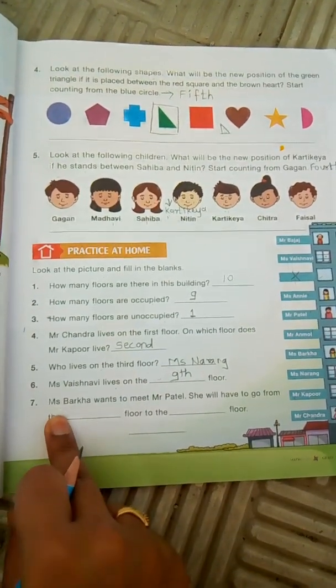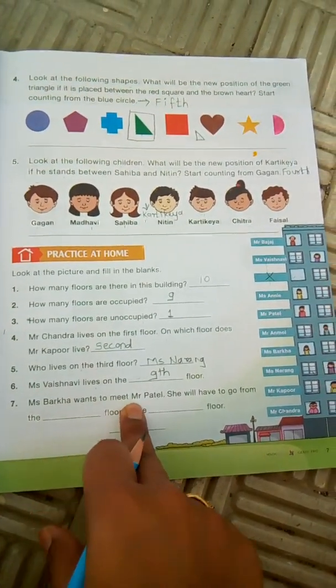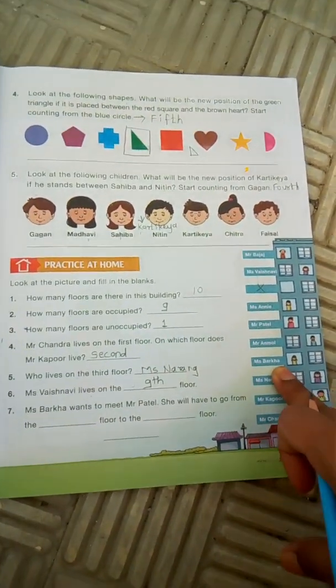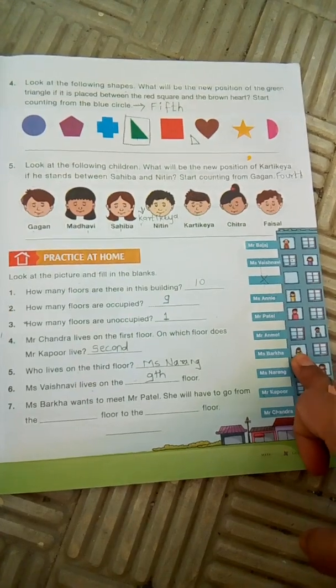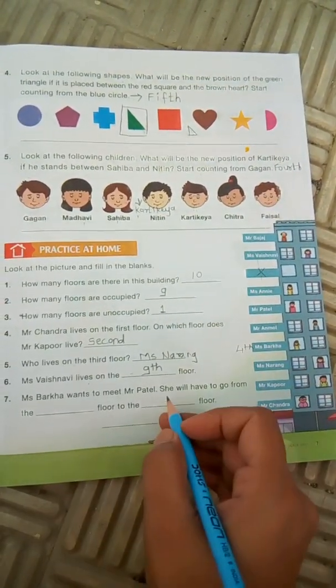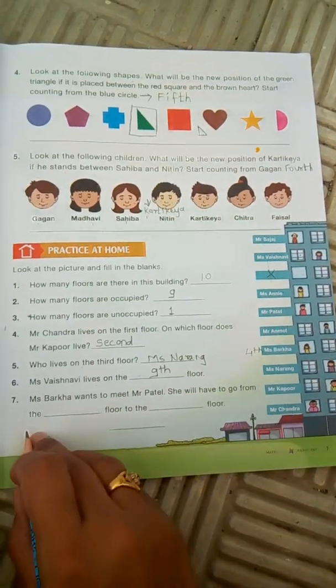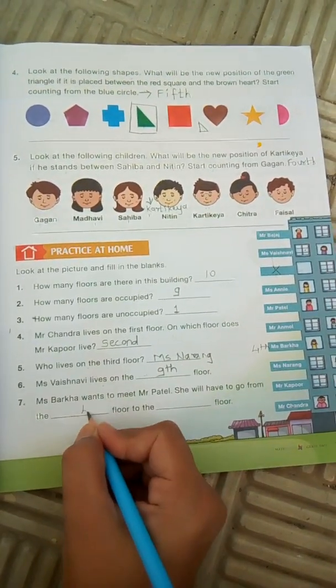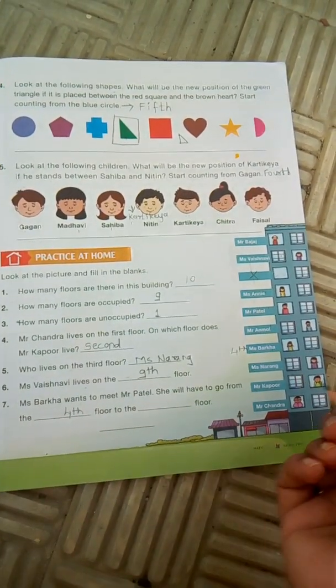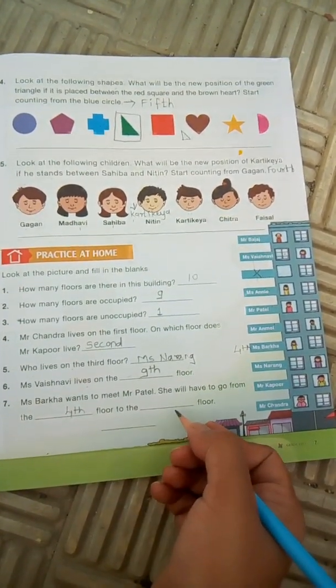The last question is, Miss Barkha wants to meet Mr. Patel. Miss Barkha is living on the fourth floor, but she will have to go from the fourth floor to the floor where Mr. Patel is living.